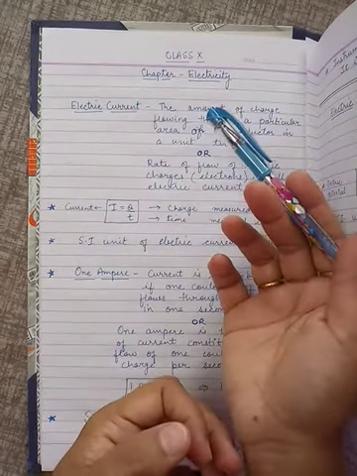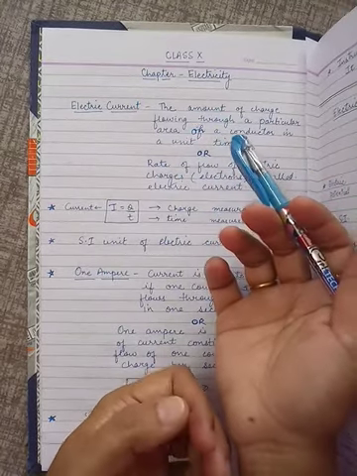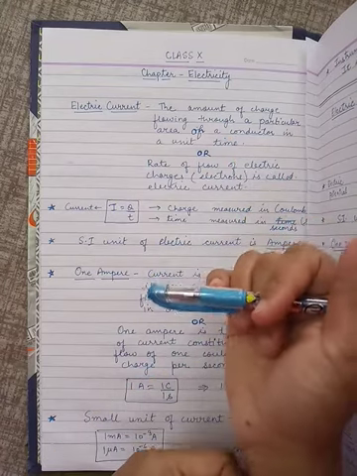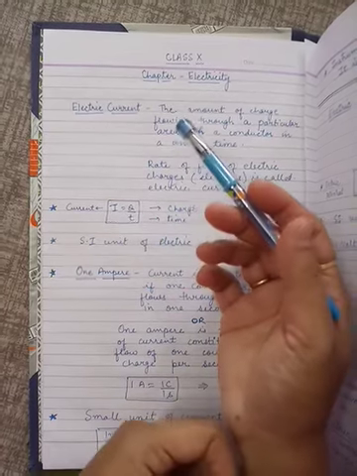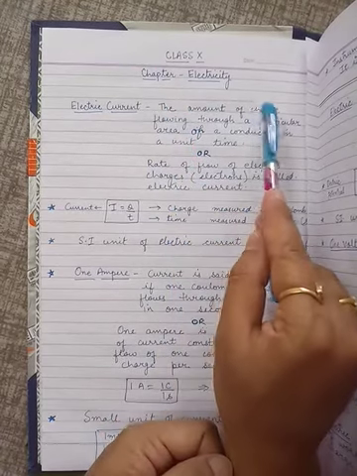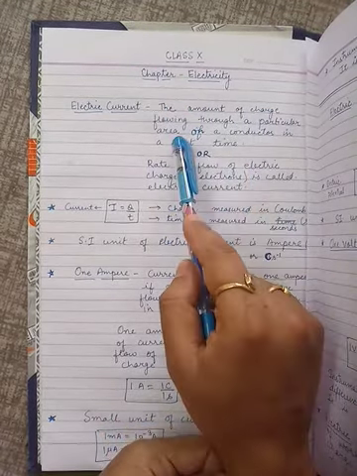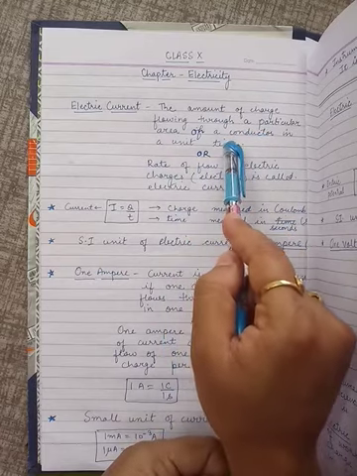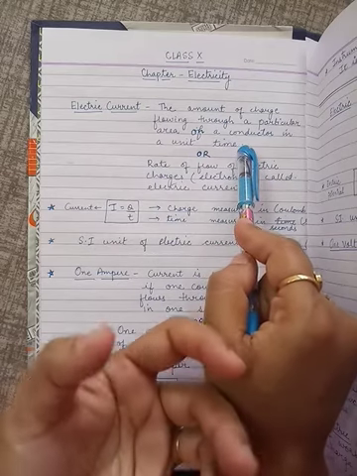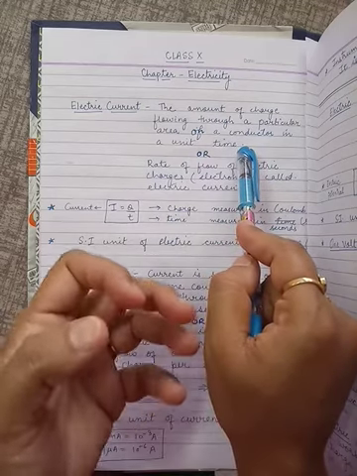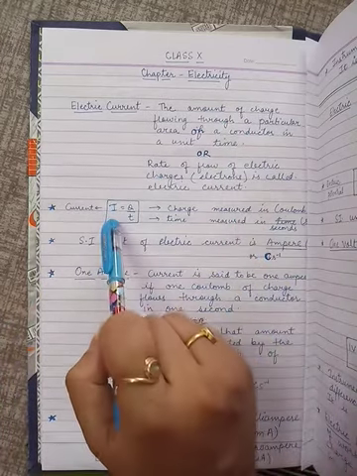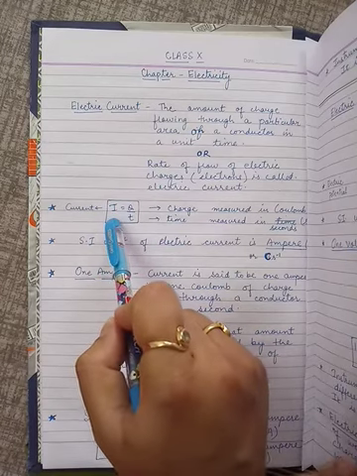And what is this force? This force is provided by a battery, that is a source of electric potential difference, right? That concept we have studied. And how will we define this electric current? According to that, it is nothing but the amount of charge flowing through a particular area of a conductor in unit time. With respect to time, if we consider how many charges are moving, that will give us the value of electric current, and it is represented by capital I, we all know, right?